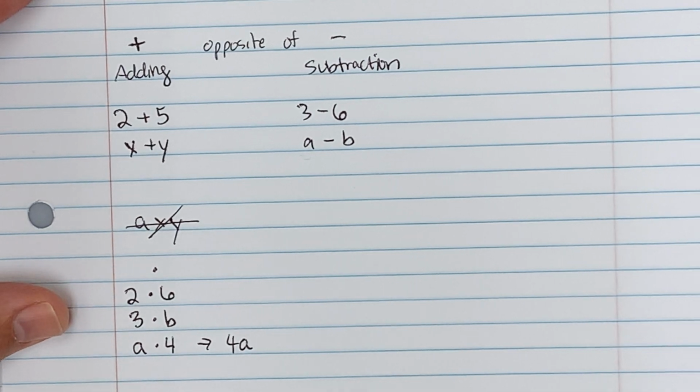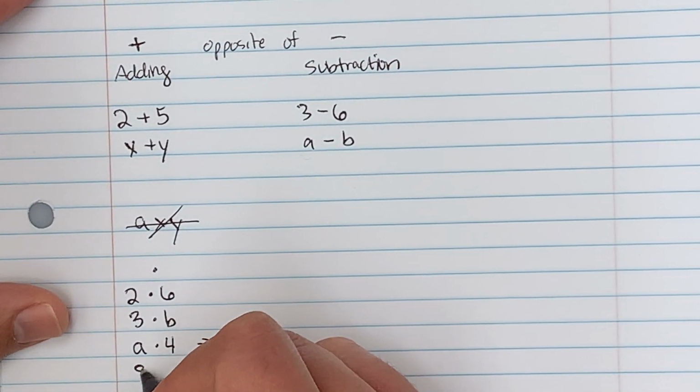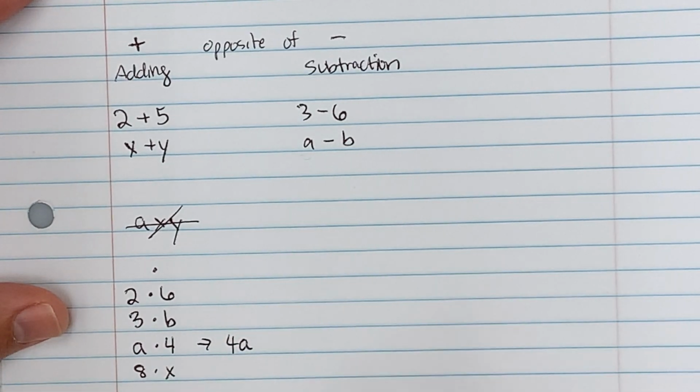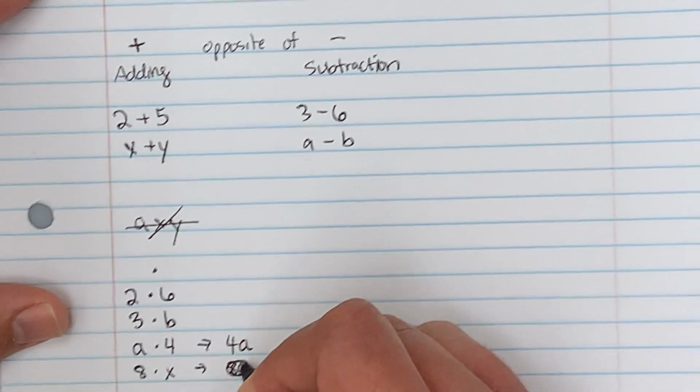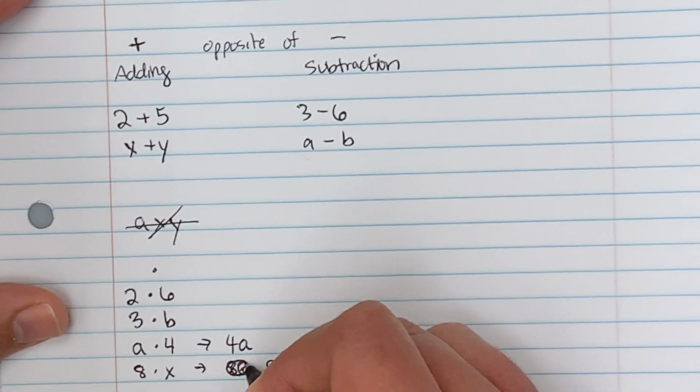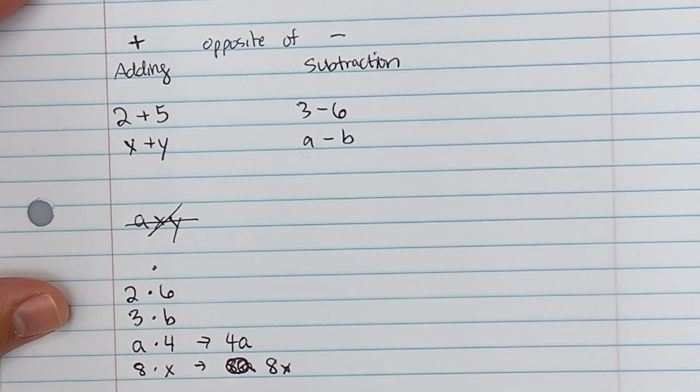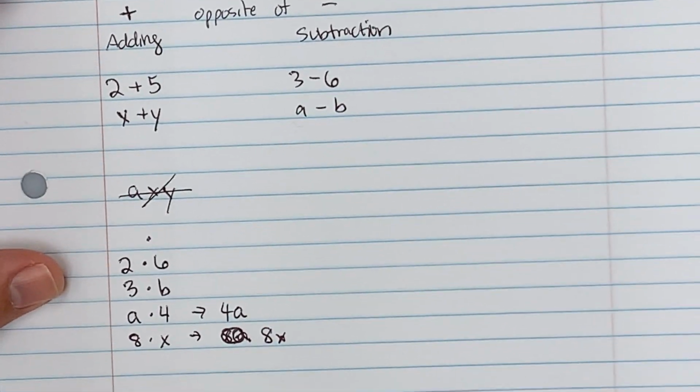I can lose the dot if I have a number and a letter. If I have 8 times x, that's the same thing as saying 8x, right? I can lose the dot. It's the same thing, they're still multiplying. You can't forget that they're multiplying.